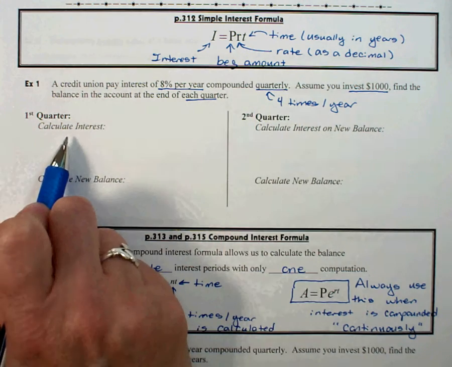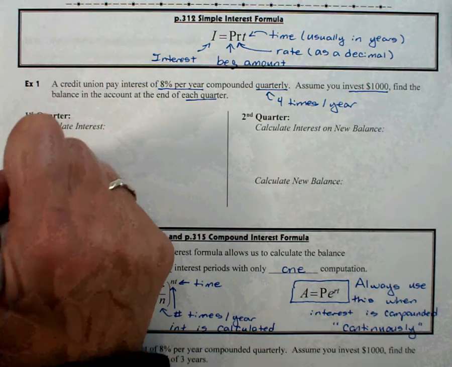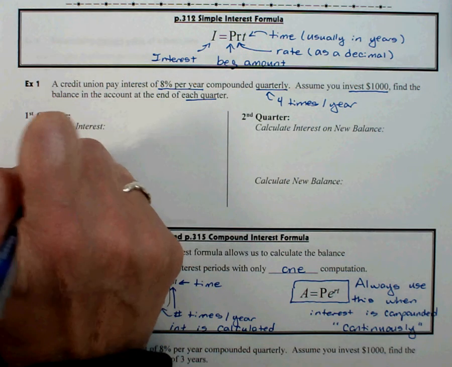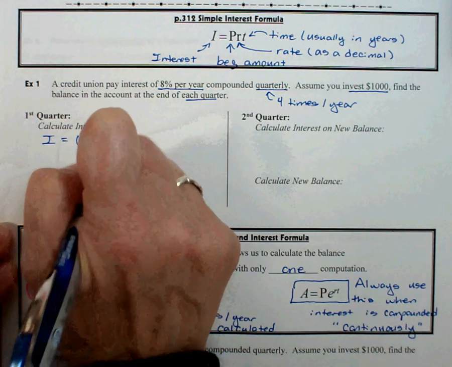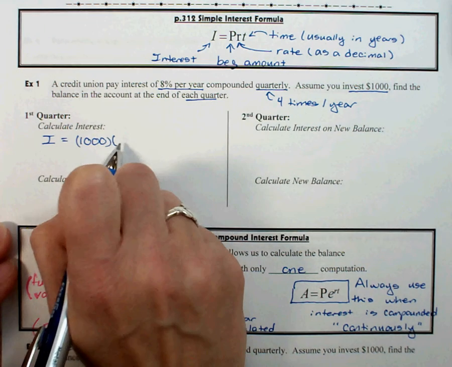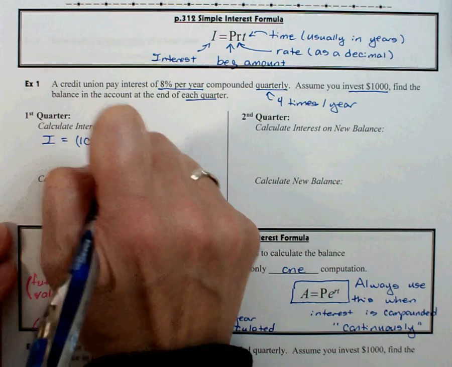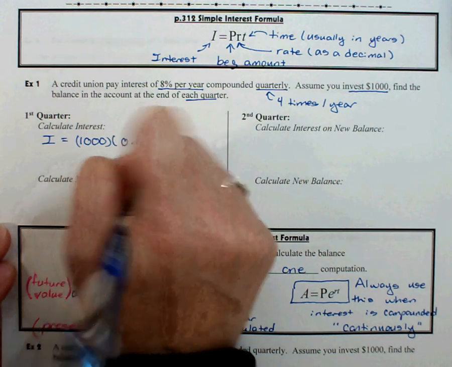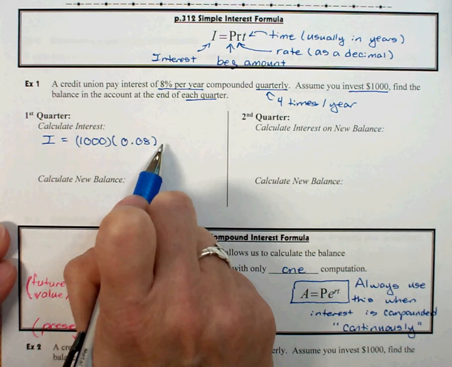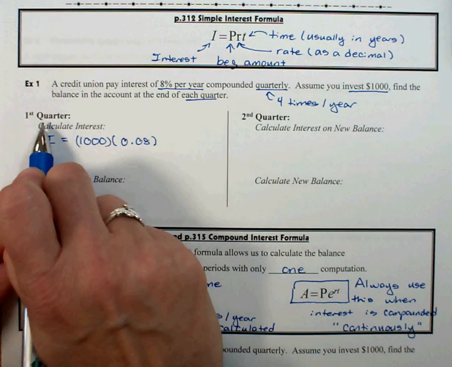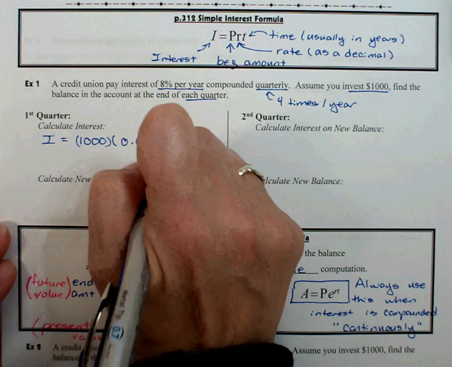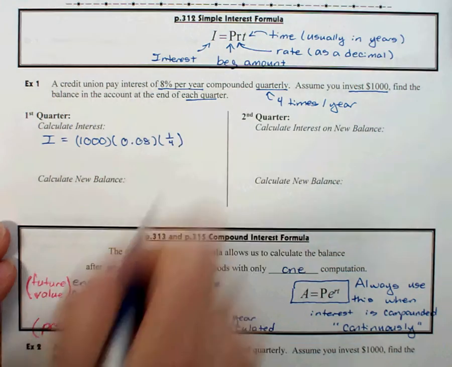To calculate our interest using the simple interest formula, we simply plug in. We're investing $1,000. Our rate is that 8%, but we remember to convert that to a decimal. And then the time gets a little bit tricky. We have to remember that we're calculating it after a single quarter, which would be 1/4 of the year.